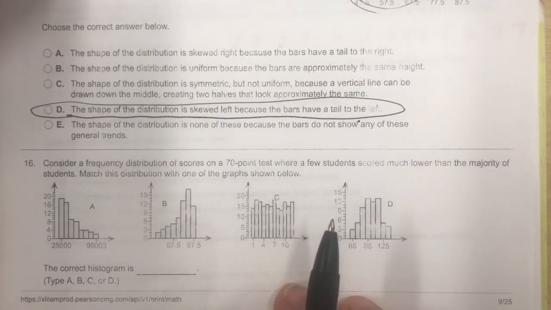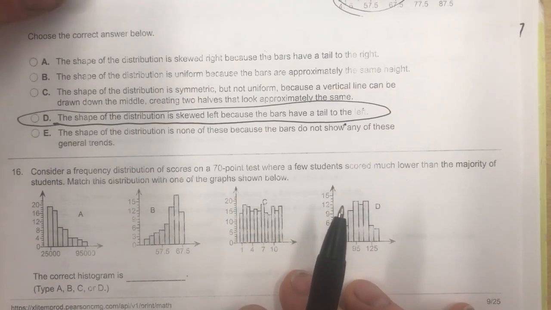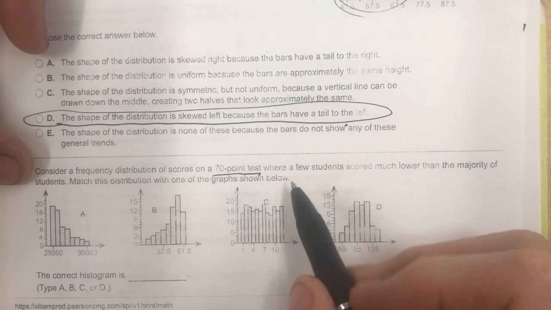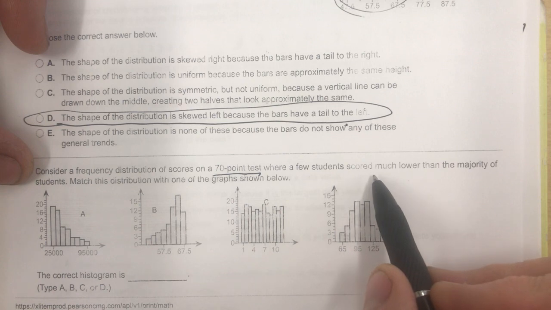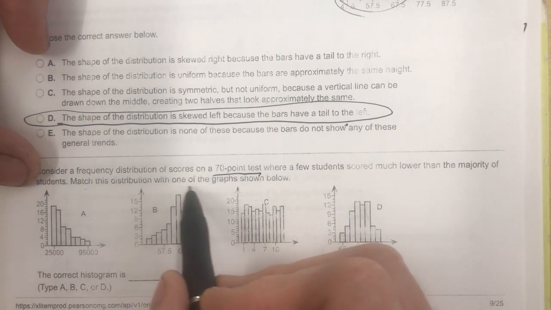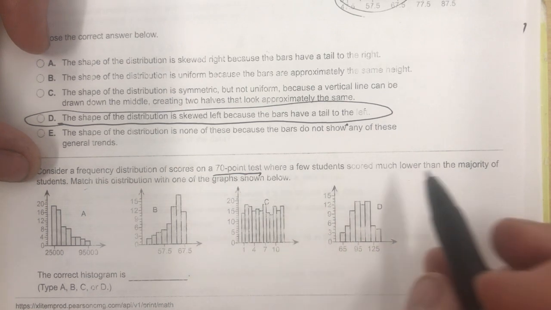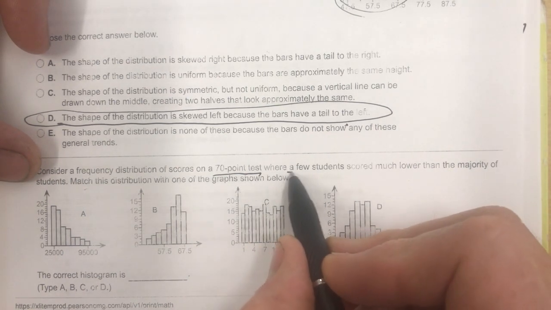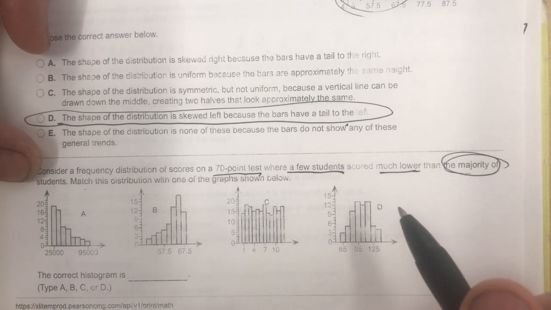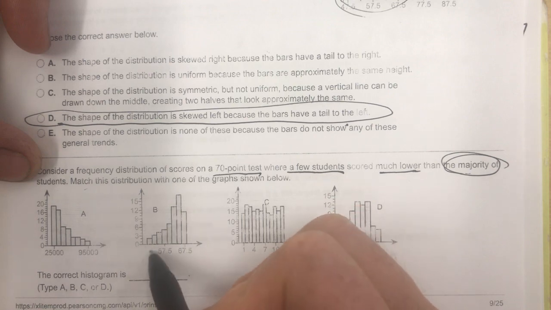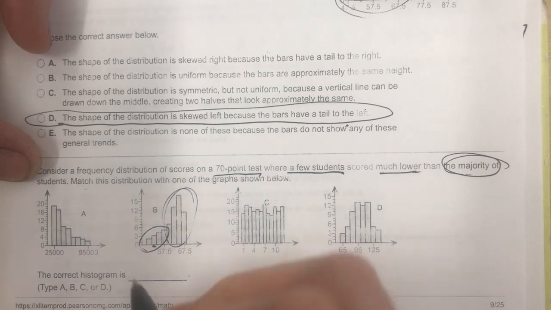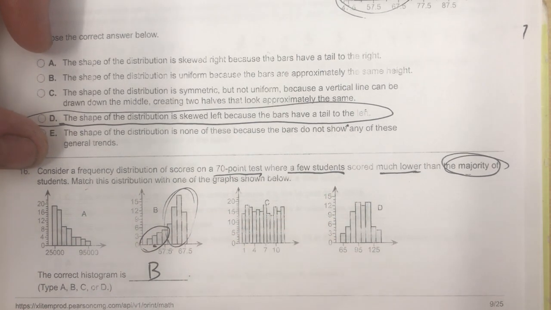Okay. And what about 16 here? Consider a frequency distribution of scores on a 70-point test where a few students scored much lower than the majority of the students. Match this distribution with one of the graphs shown below. Okay. So we've got here a few students scored much lower than the majority. So a few, that means like right here. Here's a few, here's your majority. A few scored much lower. So that's B. Okay.